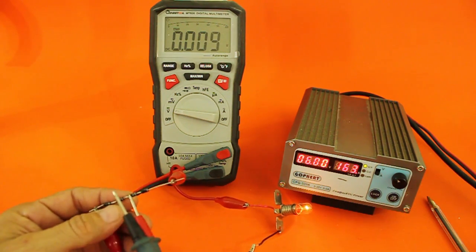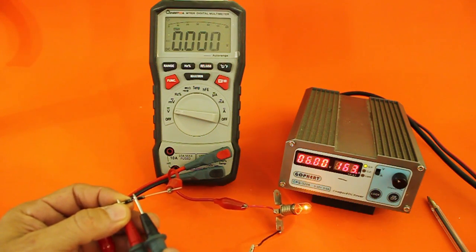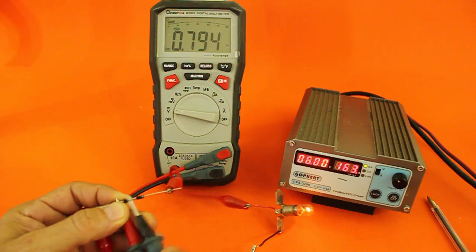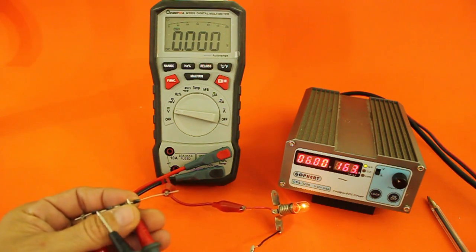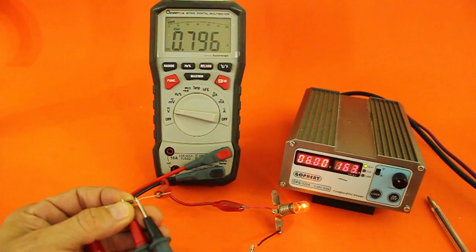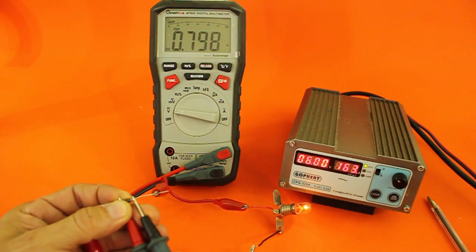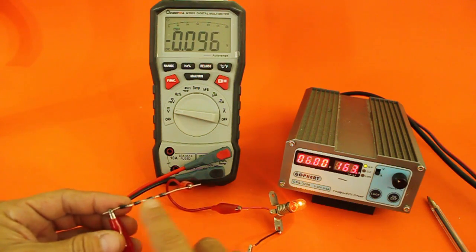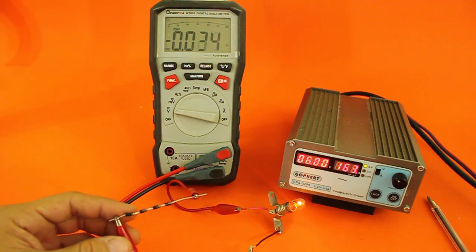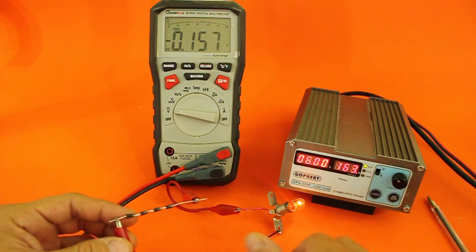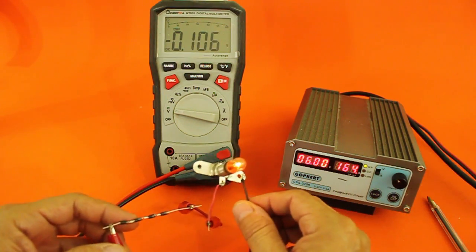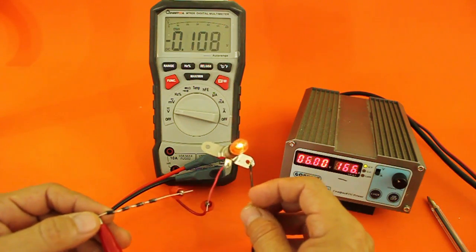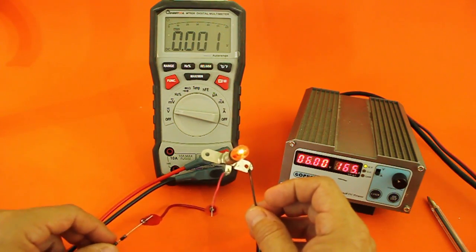There are little differences because of the tolerances, but at every diode we have approximately close to 0.8 volts of voltage drop. So the string of 4 diodes has a total voltage drop of close to 3.2 volts. Therefore, at our lamp, we do not have the full 6 volts, but the difference between 6 and 3.2, which is 2.8 volts.